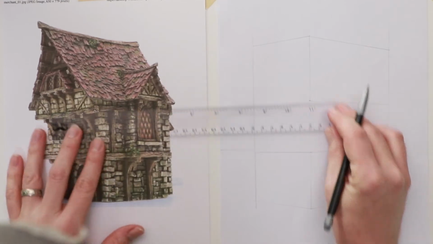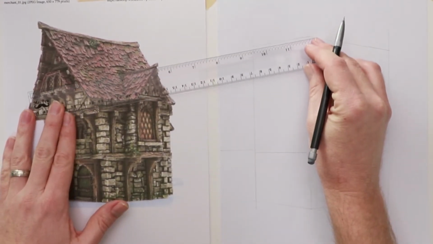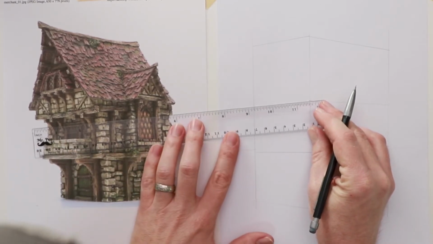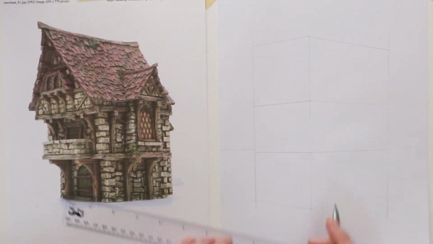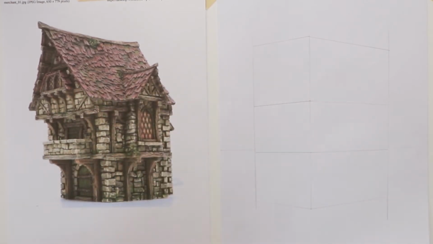All right, so same deal. Almost flat. Flat to here. Guesstimate in the middle. It's going to go like this. All right, so these guidelines will help us when we draw all the lines of this detail in here.